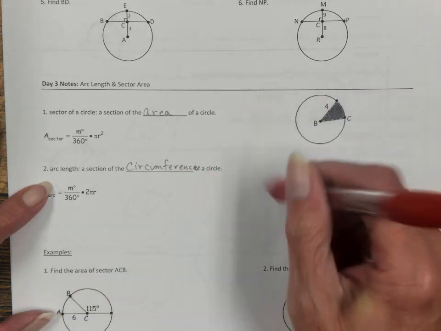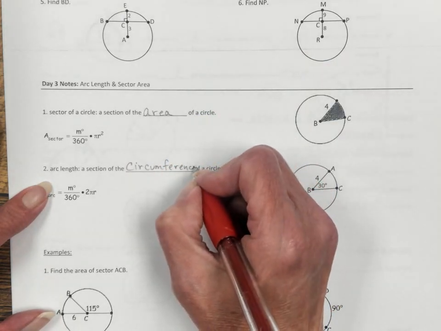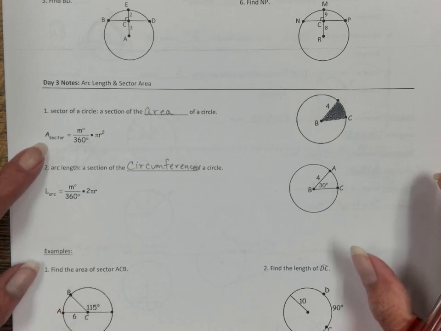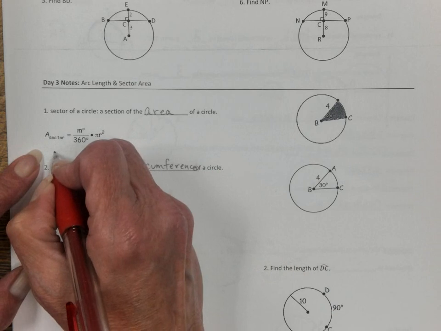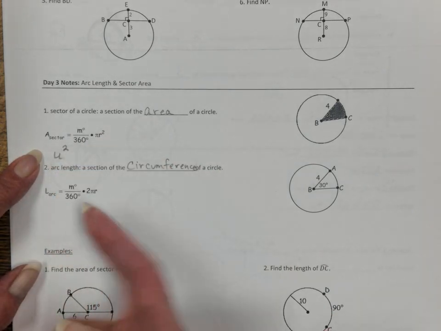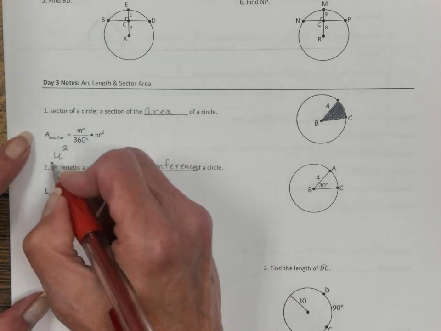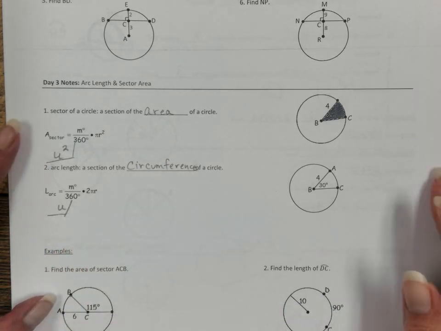So our area is going to need to have an answer in some unit of measure squared, and our arc length is just going to be in a unit of measure. Okay, so I just kind of want to keep those in mind as we go through these.